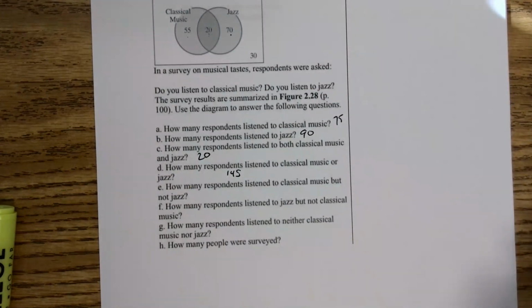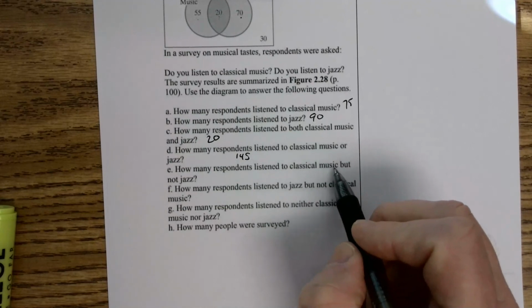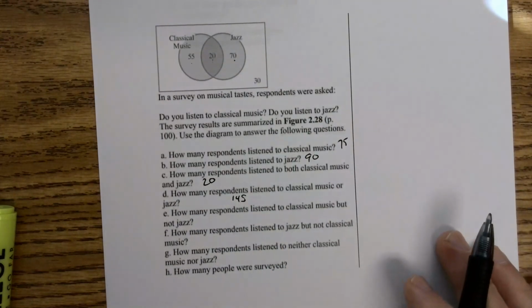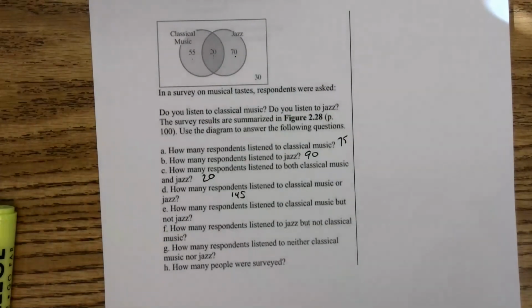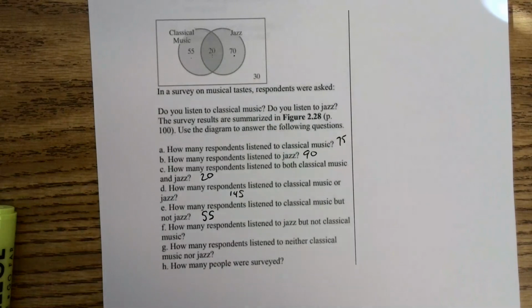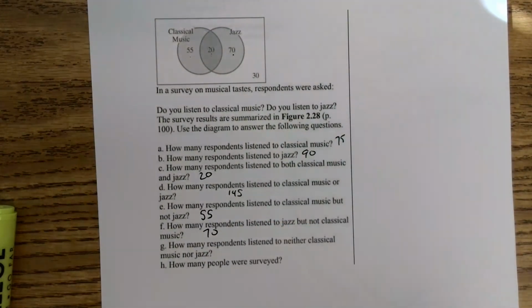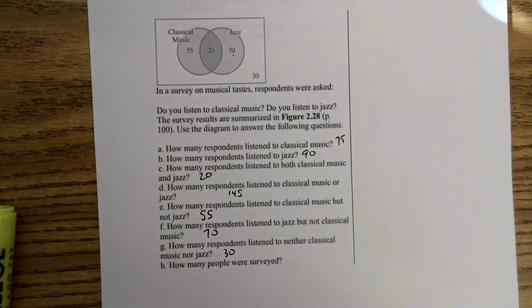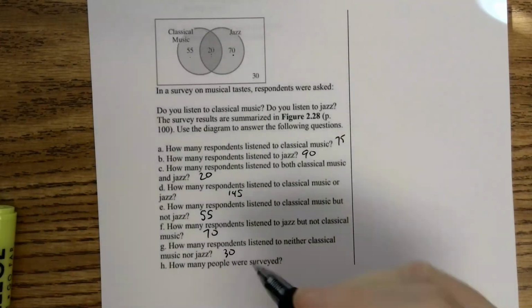How many respondents listen to classical music but not jazz? Just 55. Very good. You got that one, and you got it quick. How many respondents listen to jazz but not classical? Just 70. How many respondents listen to neither classical music nor jazz music? 30. How many people were surveyed? 175.